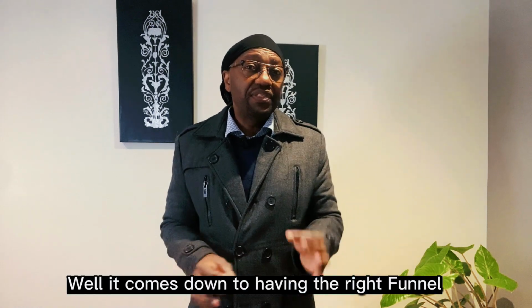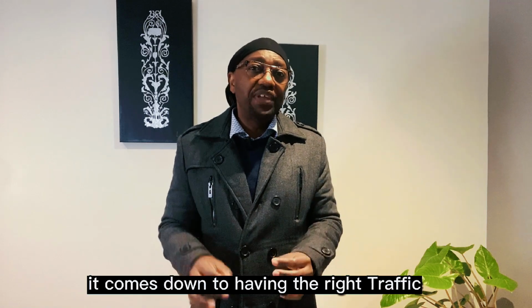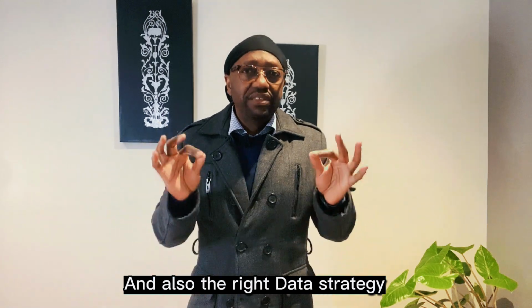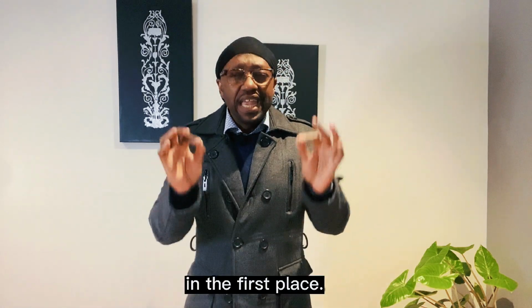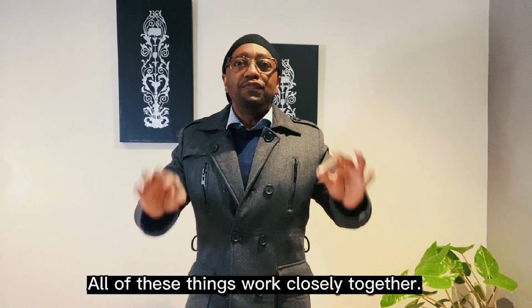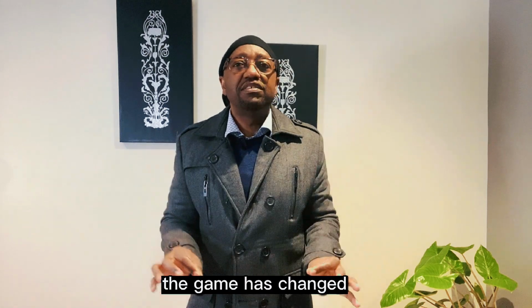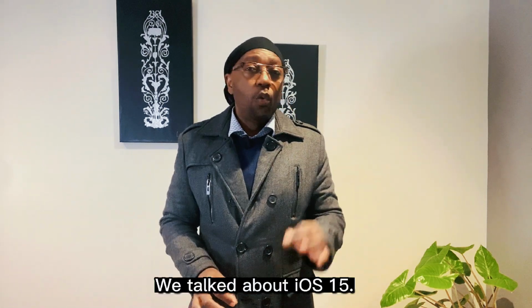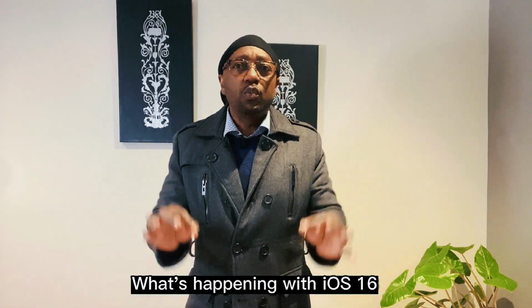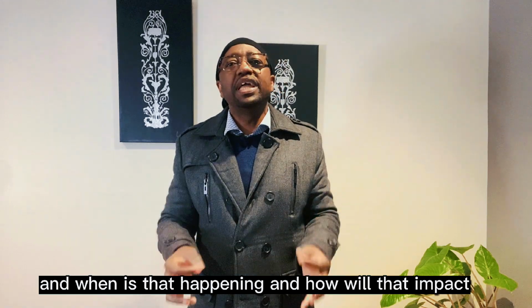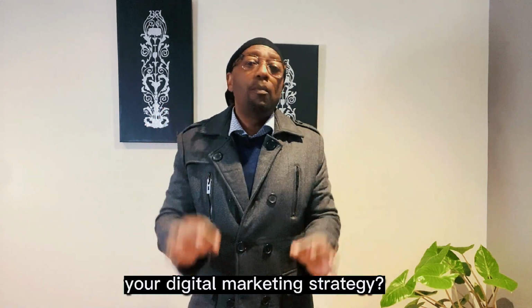Well, it comes down to having the right funnel. It comes down to having the right traffic and conversion strategy, and also the right data strategy that empowers and enables you to do all this in the first place. All of these things work closely together. As you can imagine, the game has changed with Web 3. We talked about iOS 15. We talked a little bit about iOS 14. What's happening with iOS 16 and when is that happening and how will that impact your digital marketing strategy?